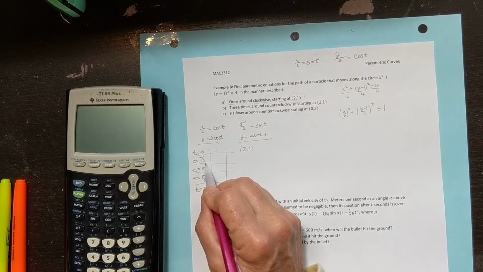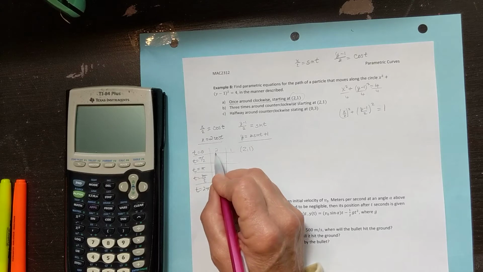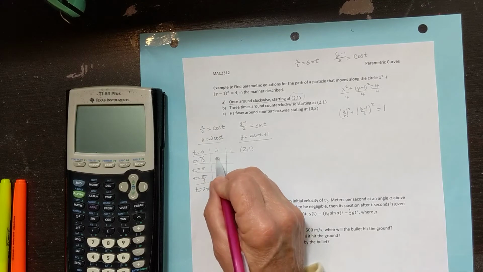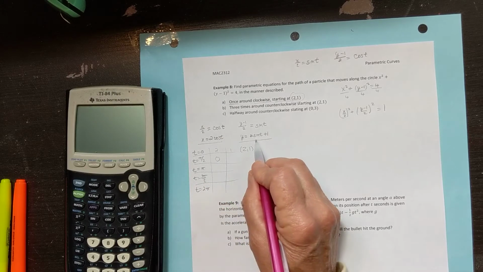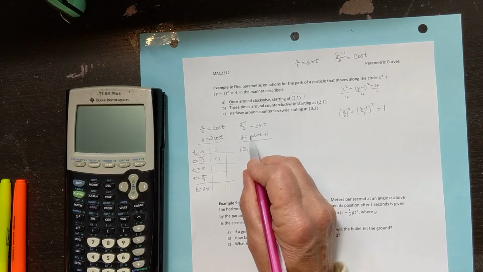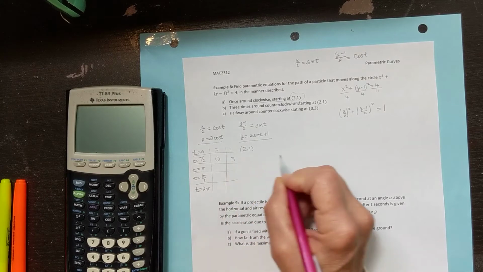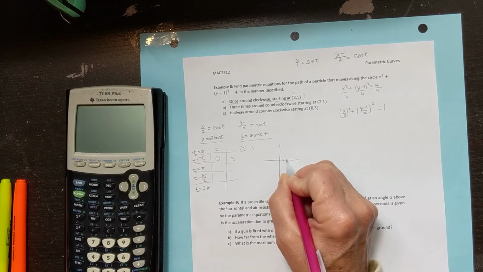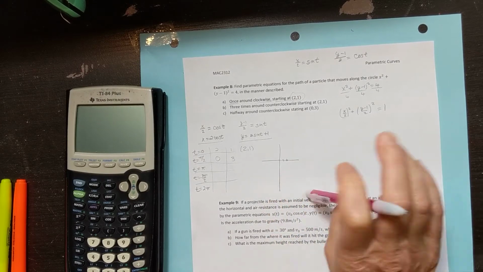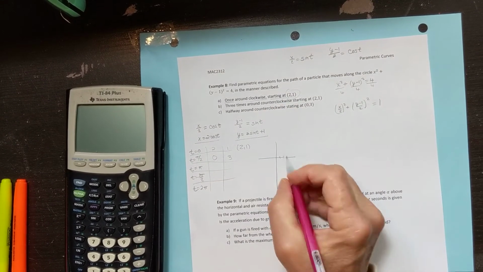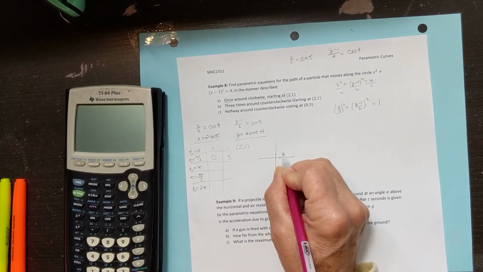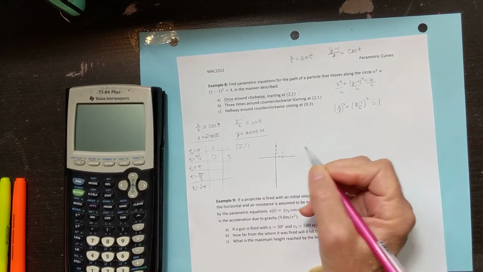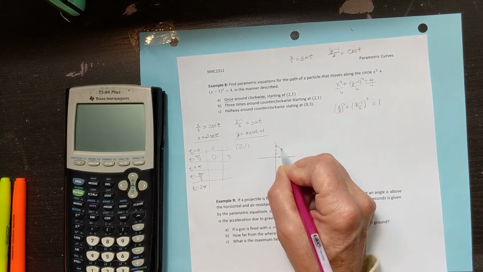Let's see. Pi over 2 gives us cosine of pi over 2 is 0, times 2, we get a 0. 2 sine of pi over 2 is 2 times 1 plus 1. We're at 0, 3. So let's look and see what's happening here. We're at 2, 1. I'm sorry, that's not 2, 1. That's 2, 0. We're at 2, 1. Okay. And then we're at 0, 3.